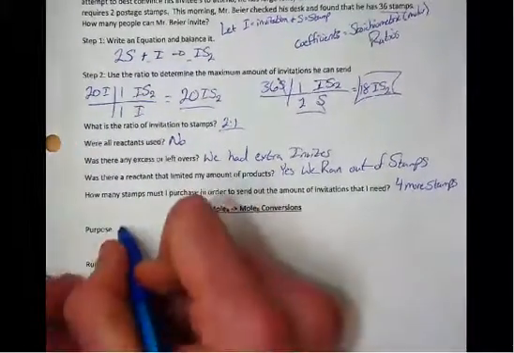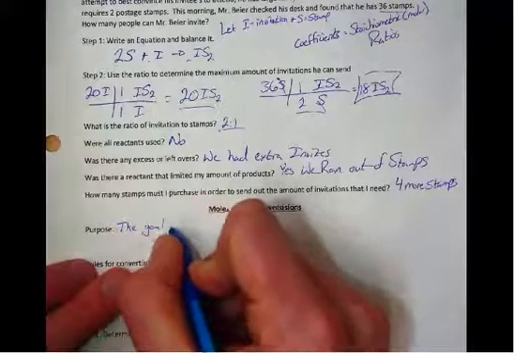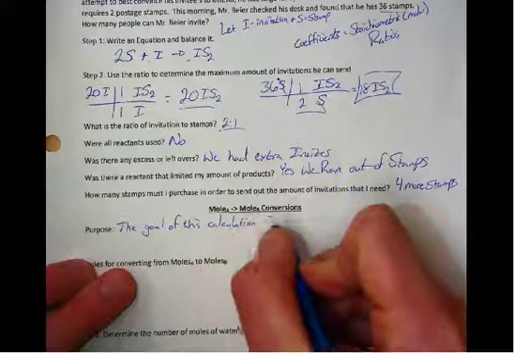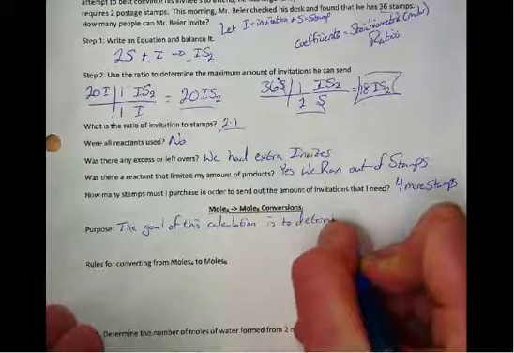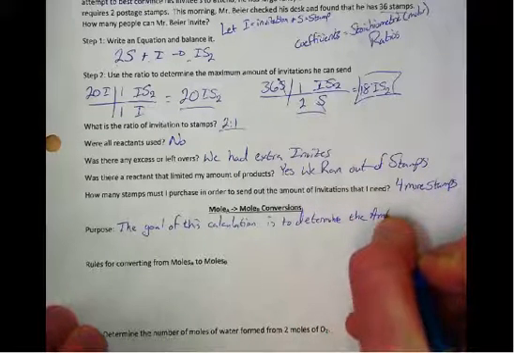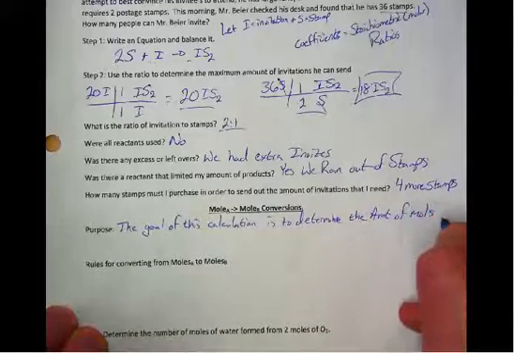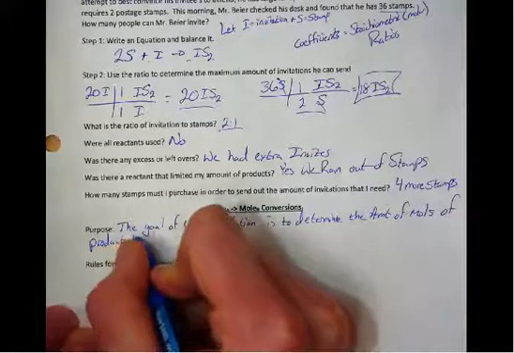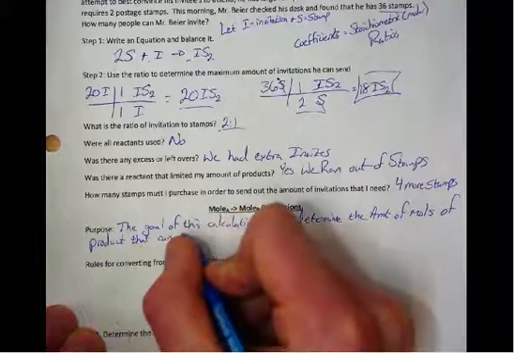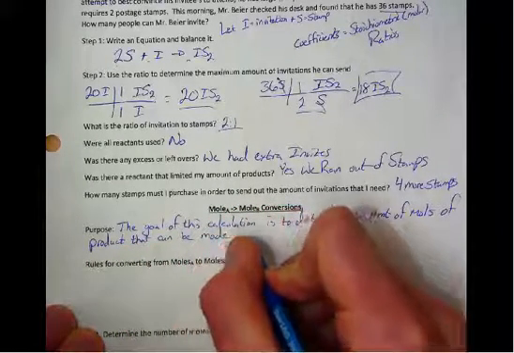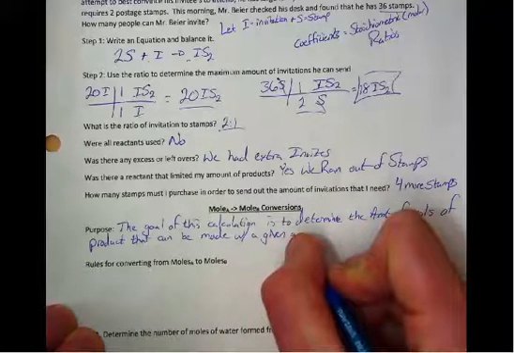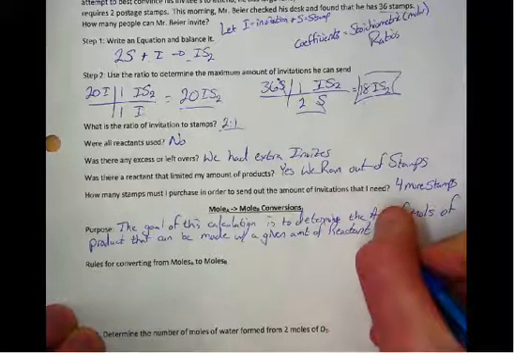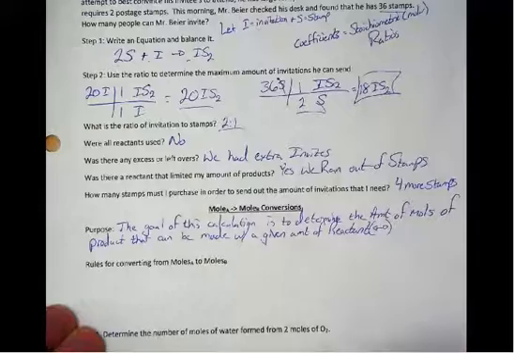Now again, the goal of this calculation is to determine the amount of moles of one substance or of the product that can be made with a given amount of reactant, or vice versa, the other way around.